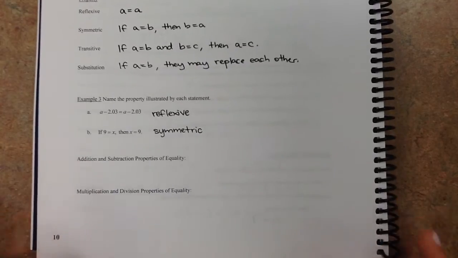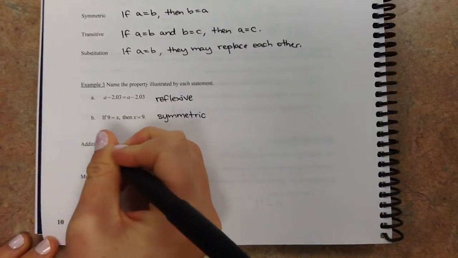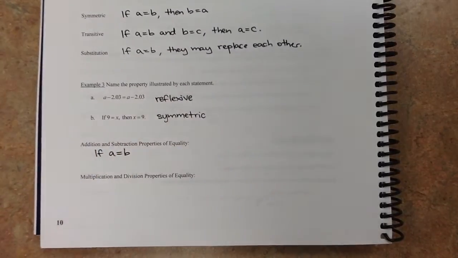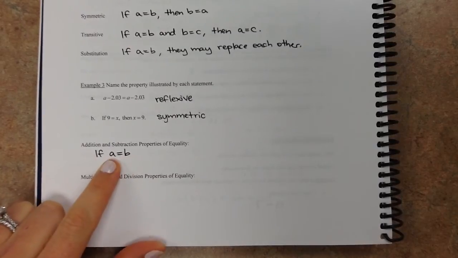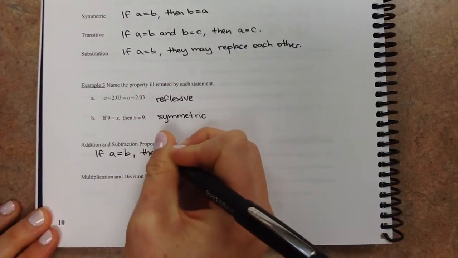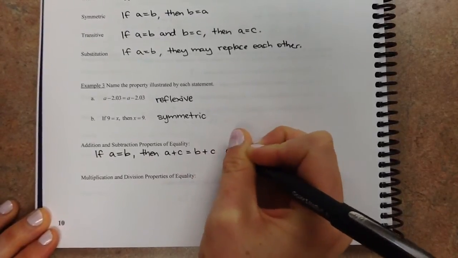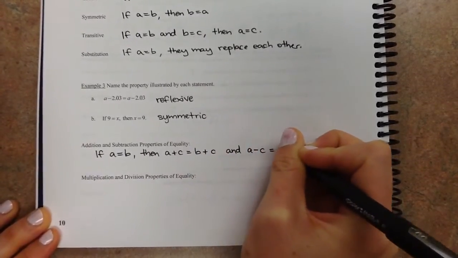Okay, now, even more important properties of equality, the addition and subtraction, as well as multiplication and division properties. We're going to use these in the rest of the section to solve equations. So these I think you've definitely done before, especially in Algebra 1, maybe even Intro to Algebra. So the addition and subtraction property says this. If A is equal to B, so say you start off with an equation and you know the left-hand side is equal to the right-hand side, then A plus C is equal to B plus C, and A minus C is equal to B minus C.